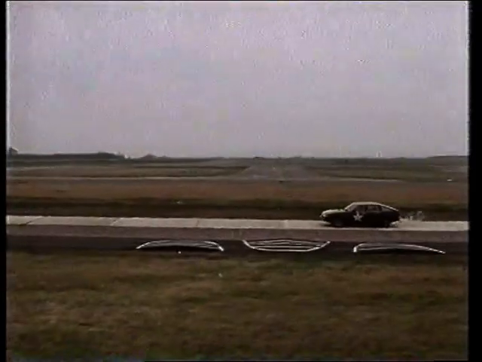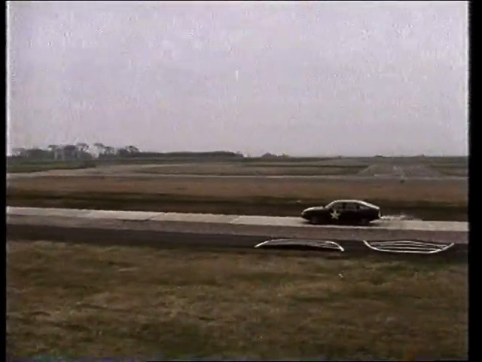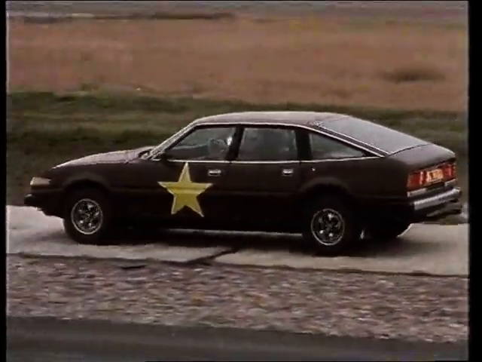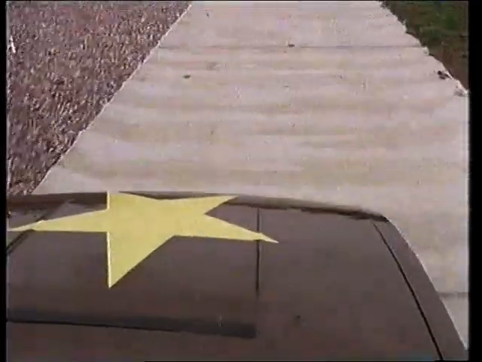In this program, we're going to show some examples of vibrating systems and introduce the important concepts. We're also going to show a classic set of tests carried out by Dudley Thompson with the Rover Saloon, demonstrating the importance of suspension design.